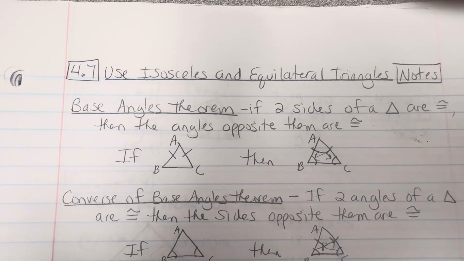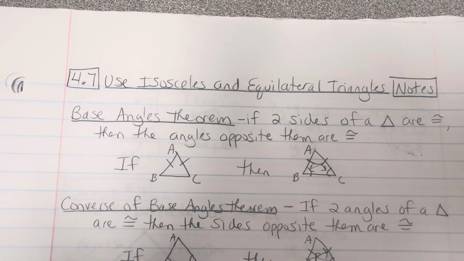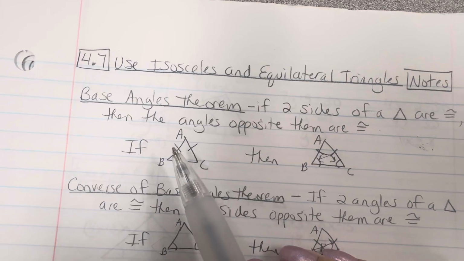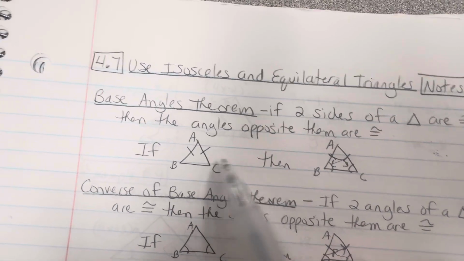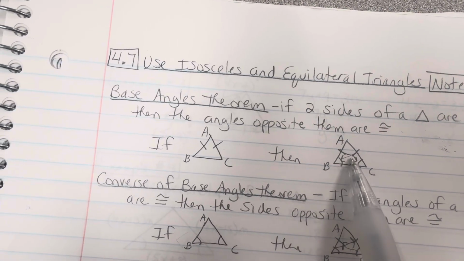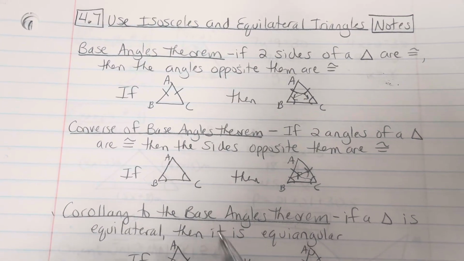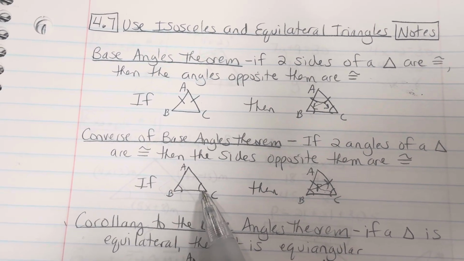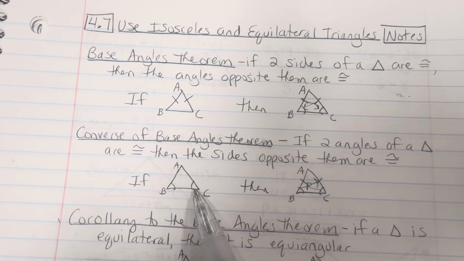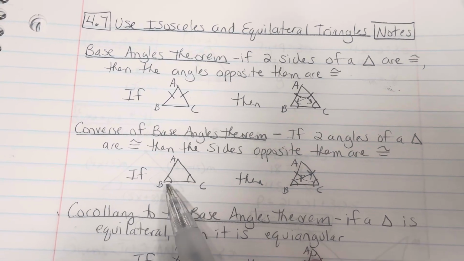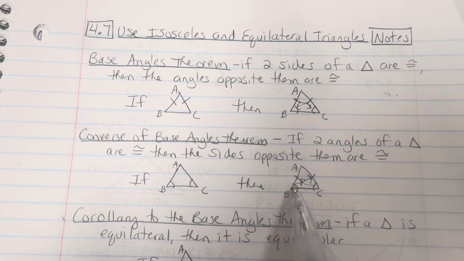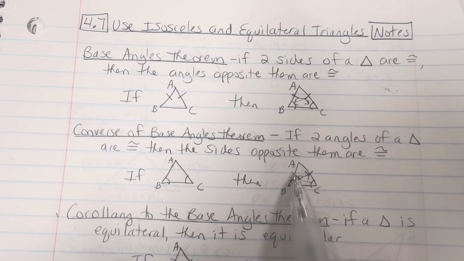Base angles theorem, it says if two sides of a triangle are congruent, then the angles opposite them are congruent. So if AB and AC are congruent, then the angles opposite them, so angle C and angle B are congruent. The converse is the exact opposite. If I have two base angles congruent, remember this can be on any side, it doesn't necessarily have to be on the bottom. So if these two angles are congruent, then the two sides are congruent, which is AC and AB.